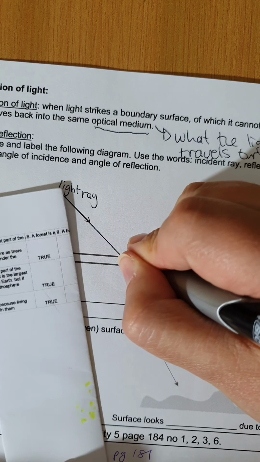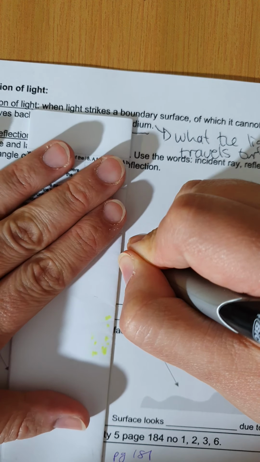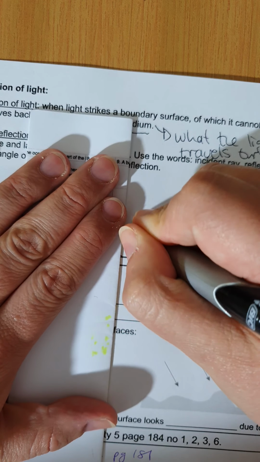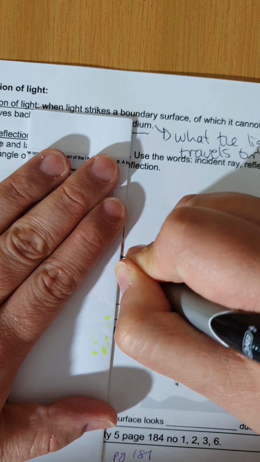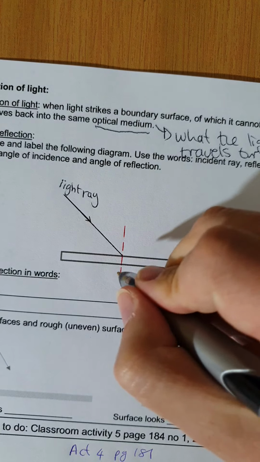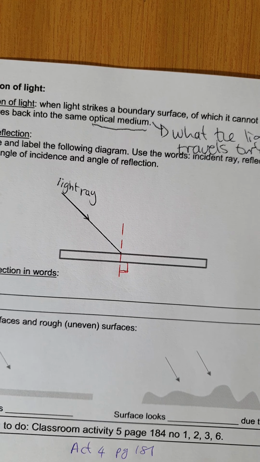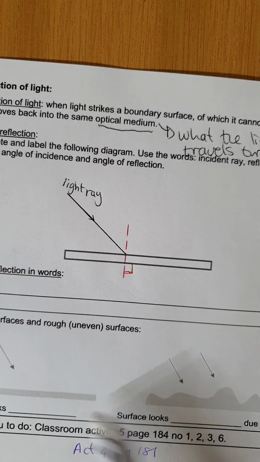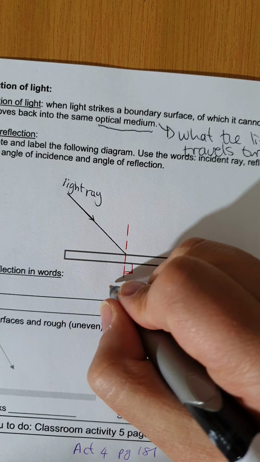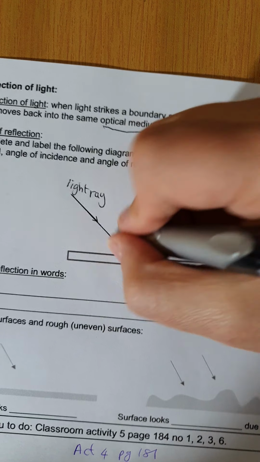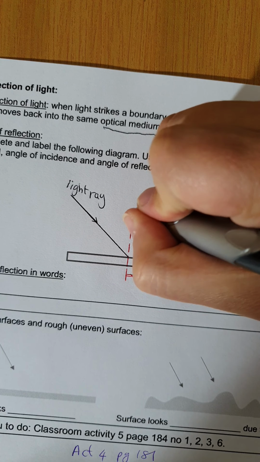So where it hits this line, if we had to draw an imaginary line 90 degrees to the boundary surface, okay, this line is given a name. It is called the normal.